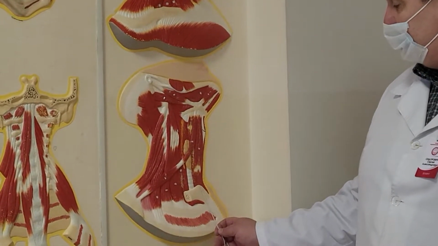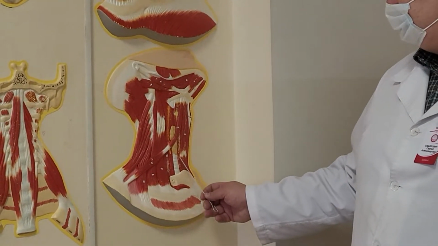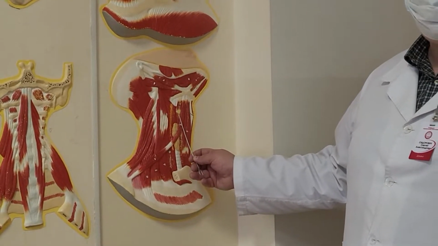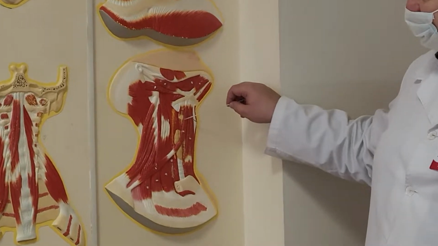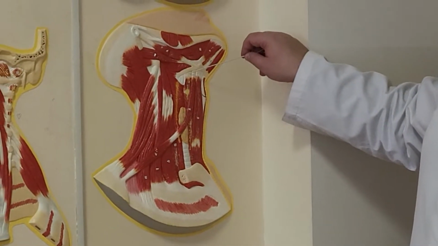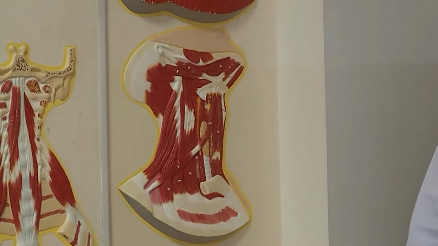Sternohyoid muscle starts from the sternum and attaches to the hyoid bone. Sternothyroid muscle from the sternum attaches to the thyroid cartilage of the larynx. And the continuation of this muscle is the thyrohyoid muscle, Musculus thyrohyoideus, between the thyroid cartilage of the larynx and the hyoid bone.